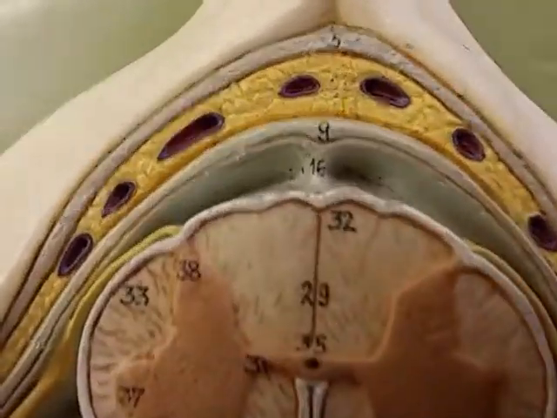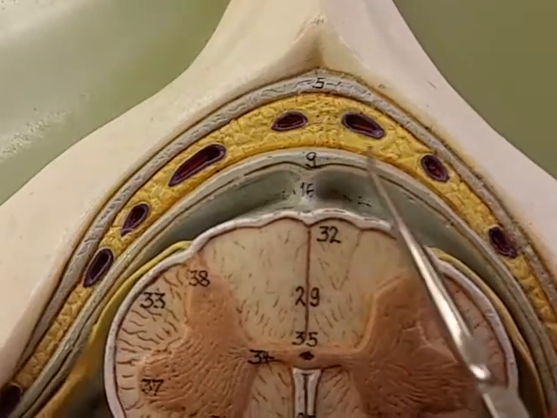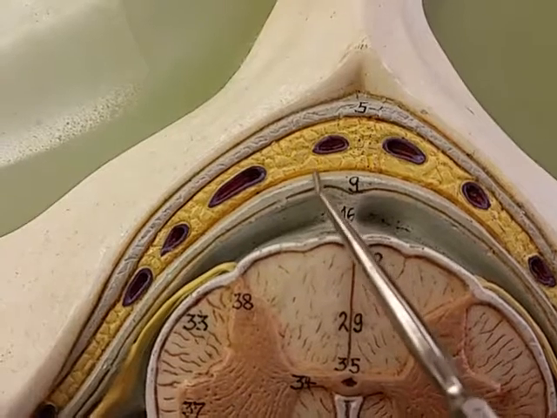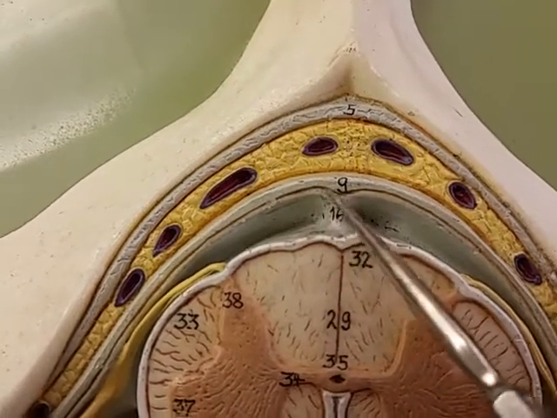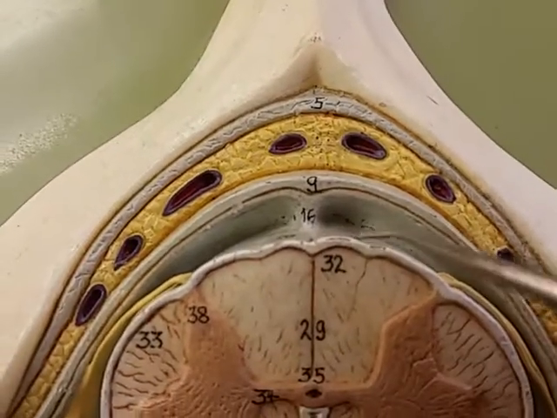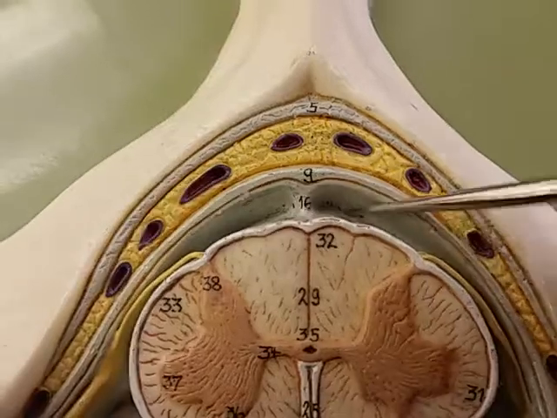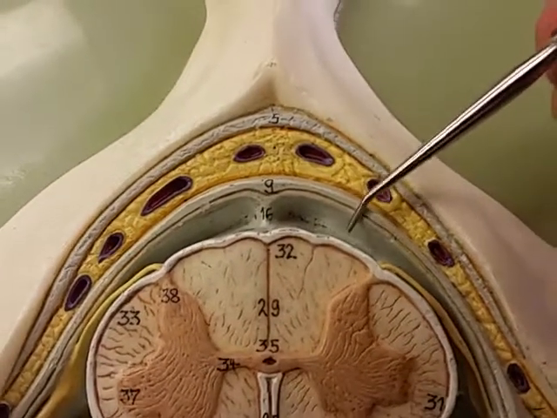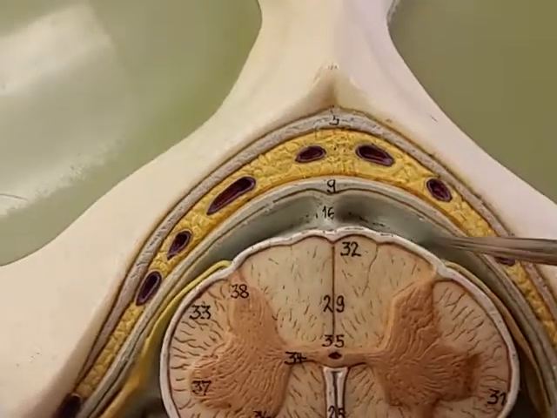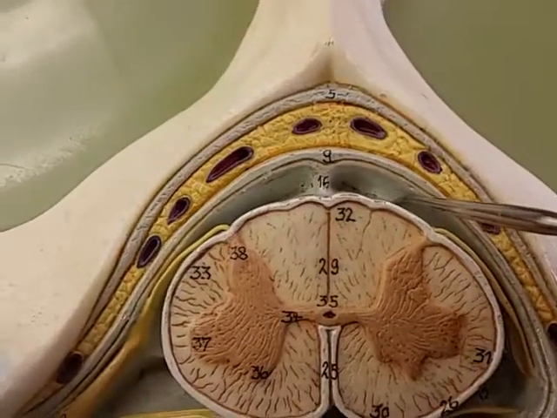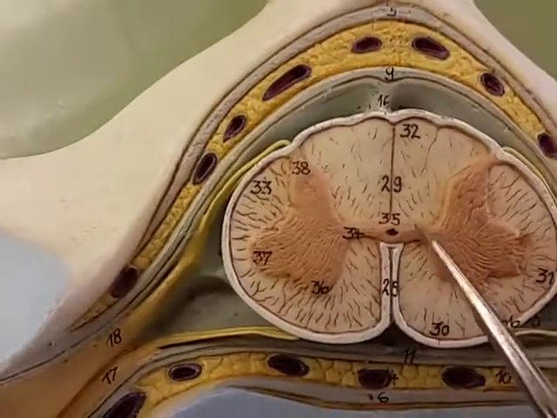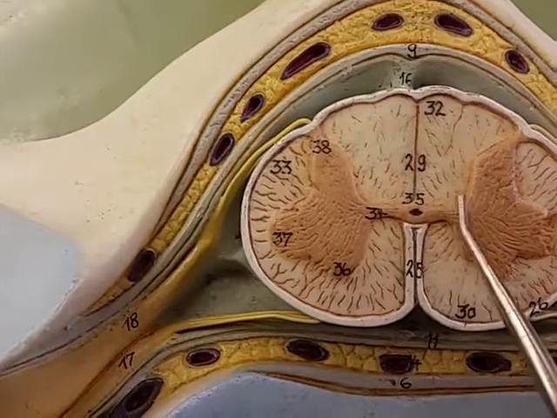The second space is the tiny space here. It's very tiny, which is between the dura and the arachnoid, and this is called the subdural space. Again, this is the arachnoid, and this is the pia. So this space here will be the subarachnoid space. And the subarachnoid space is the space that contains the CSF. So if you insert the needle like this, you can take a sample from here, which is the subarachnoid space.